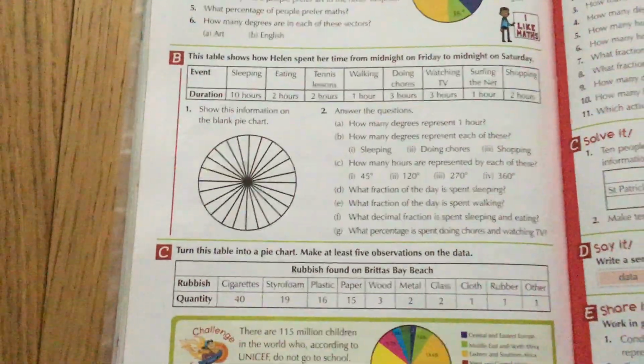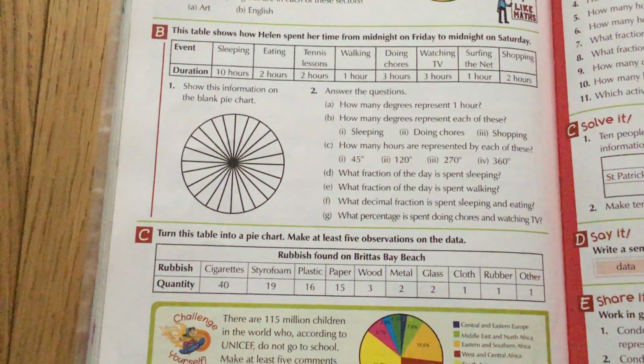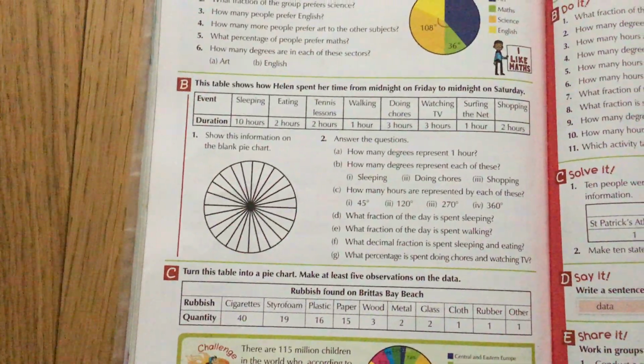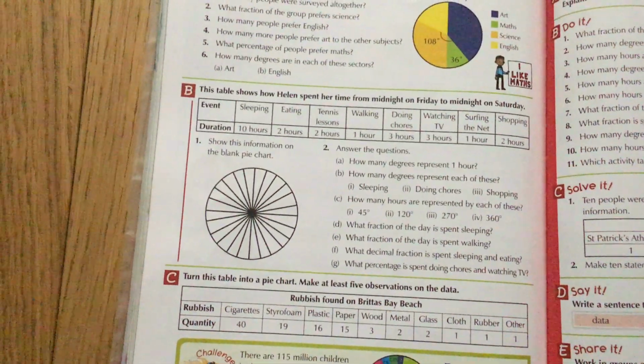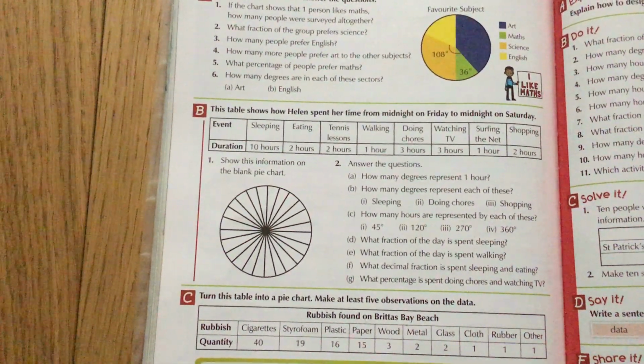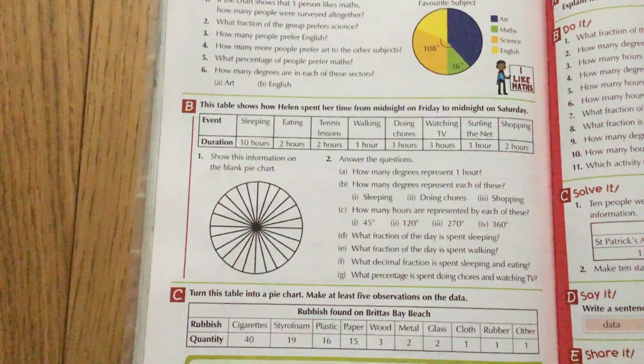Now we go to B. This table shows how Helen spent her time from midnight on Friday to midnight on Saturday. Midnight Friday to midnight Saturday is 24 hours, so it's a 24-hour period. All the events are written on top, from sleeping all the way through to shopping, my favourite hobby. And duration, the 10 hours all the way through to the 2 hours. So, God, she did a lot of sleeping.